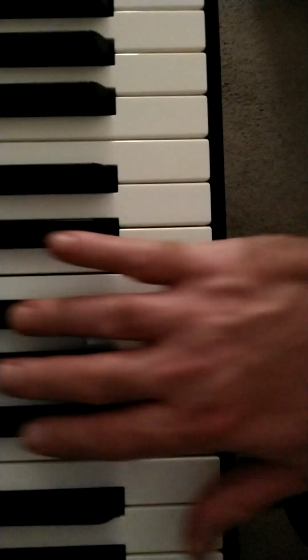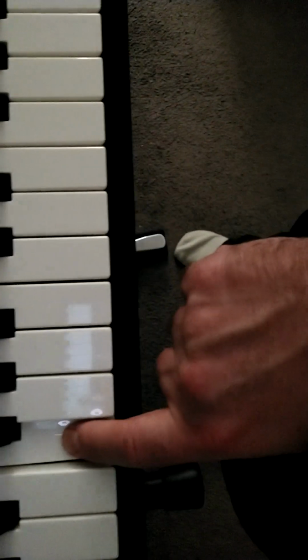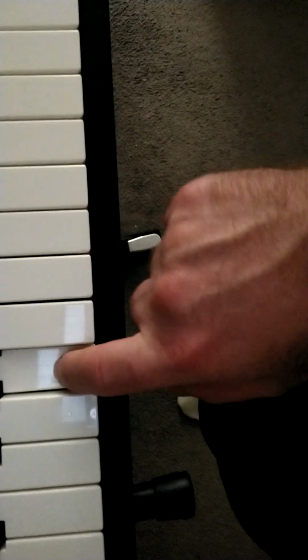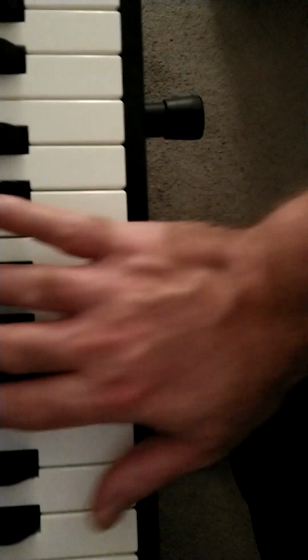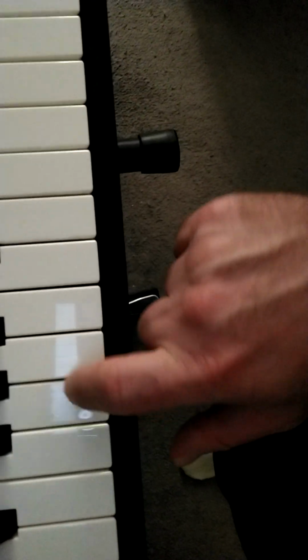Then the next set, the three black notes: F, G, A, B. So when you see three black notes, F, G, A, B. So what you're probably wondering is, like the alphabet, after G, is there an H? No. G is the highest note on the piano. After G, it goes back to A.